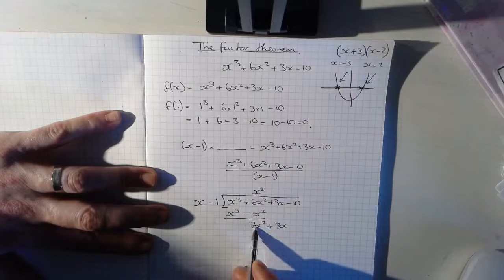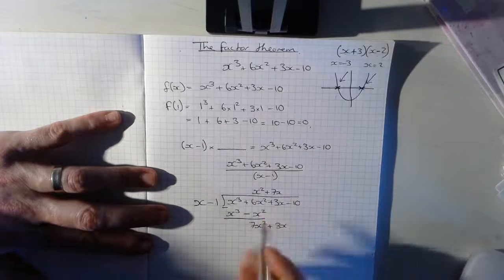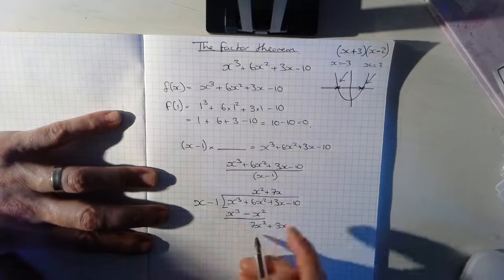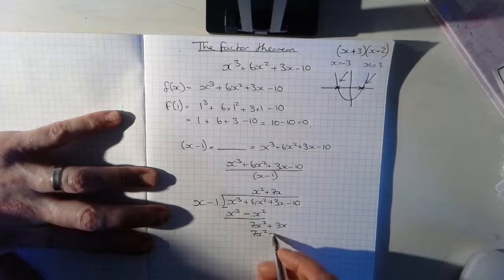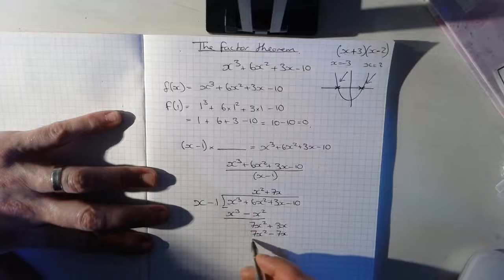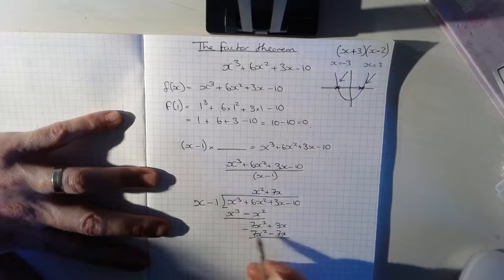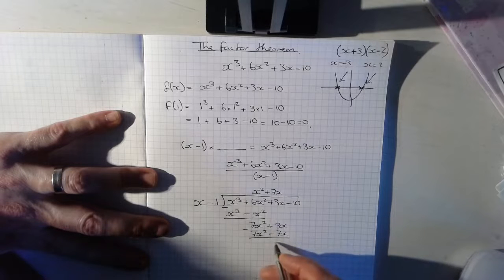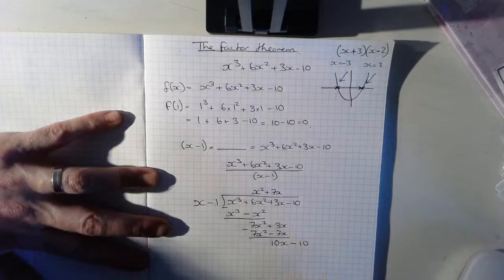x times what is 7x squared? It's 7x. 7x times x is 7x squared. 7x times -1 is -7x. Take them away again. The squares cancel, leaving me with 3x, take 7x, which gives us 10x. Bring the last one down.